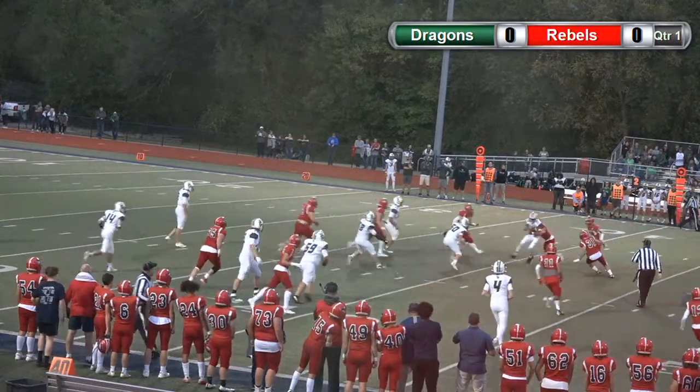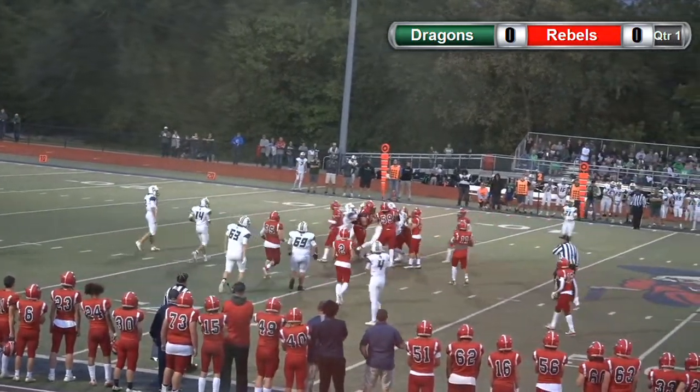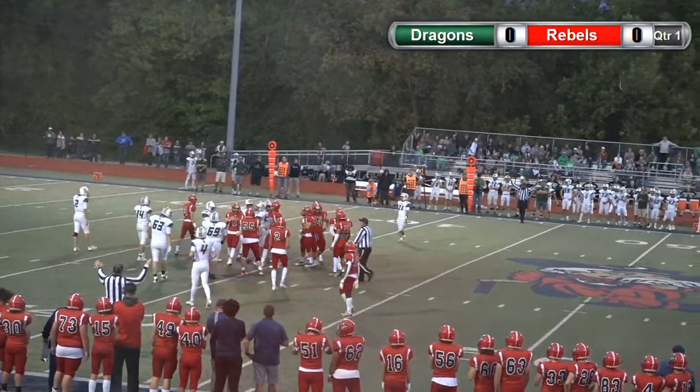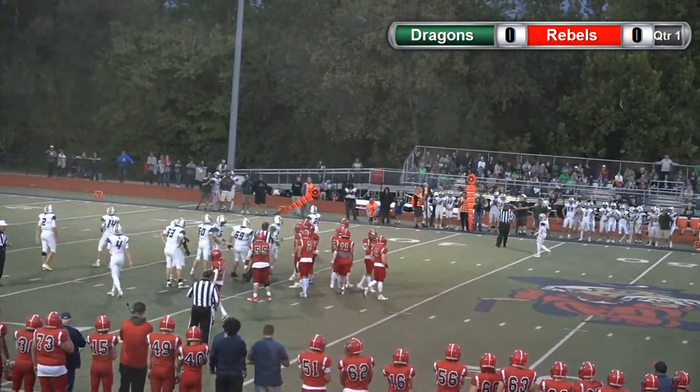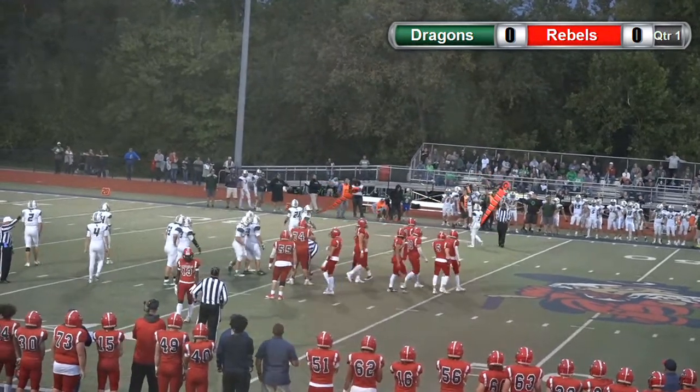There's a little play action fake. Nice little pitch and catch there from Boyer to Fly. Fly with about 6 yards. And that'll be a quick first down for St. Gen as they move to 6 here in the first quarter.